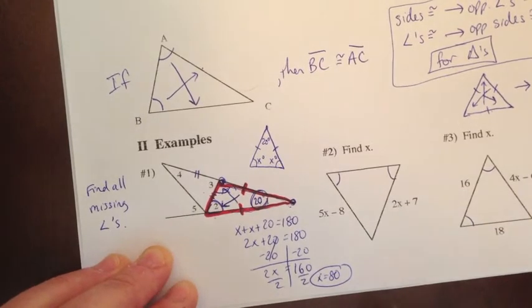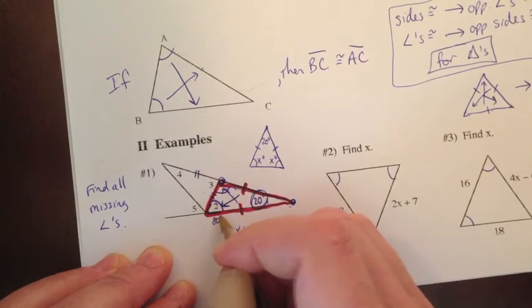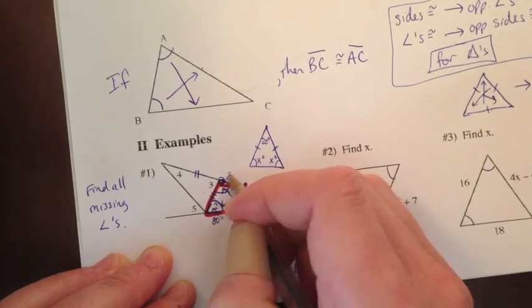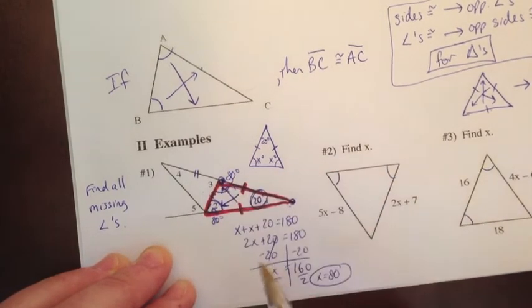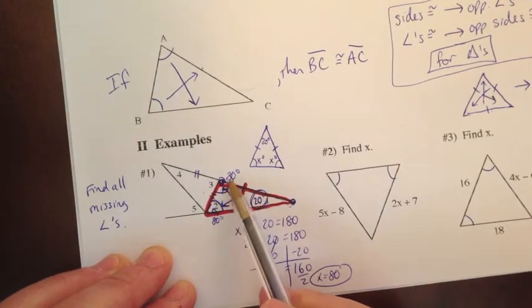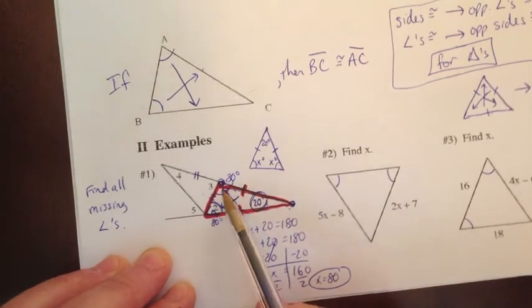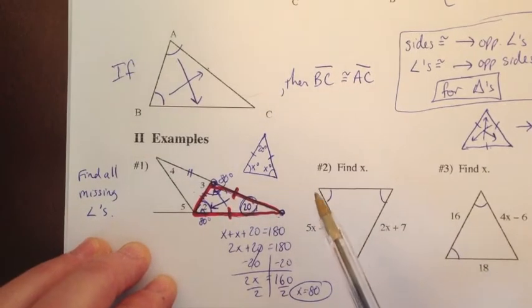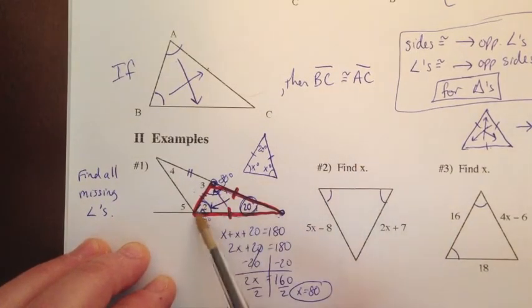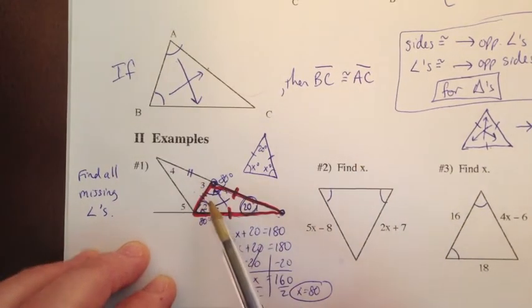So in the picture here, we now know that these two angles are 80 degrees. Normally I would label these inside, but just because there's so much labeling going on here, I'll just put the 80s and draw a little arrow to them. We just solved the red triangle. Let's move over to the next one.